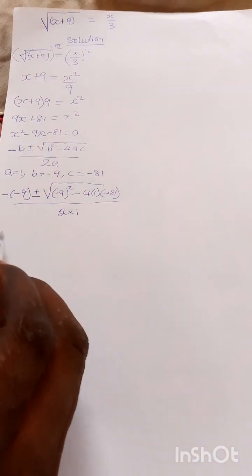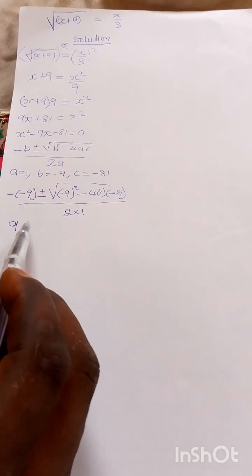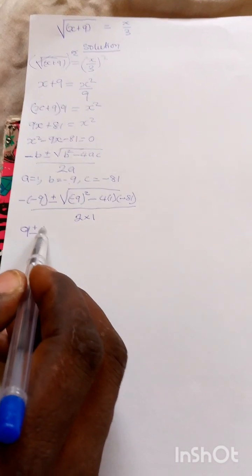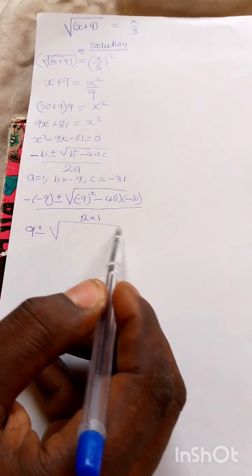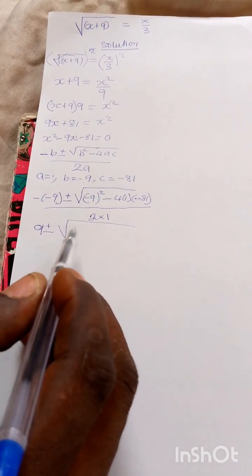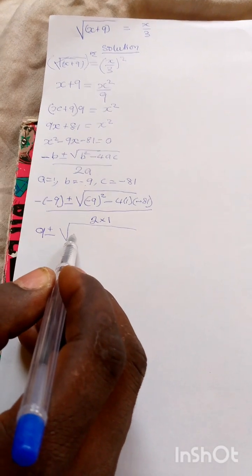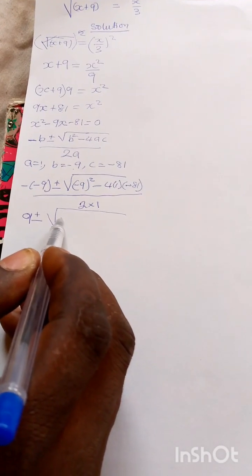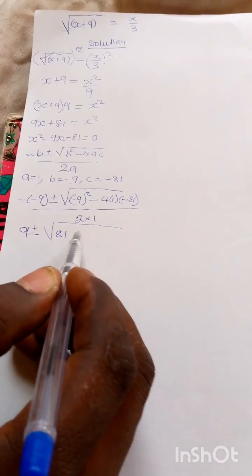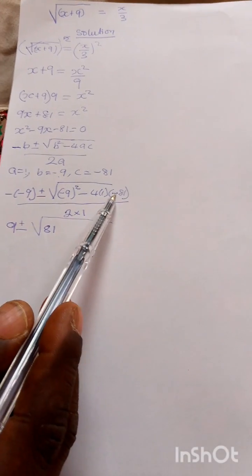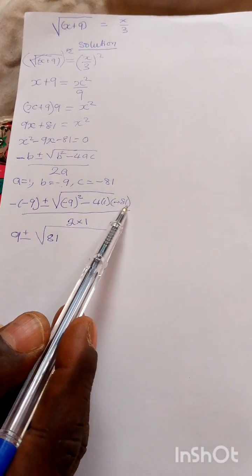So this multiplied by this will give us 9. So we write our 9, then we have our plus or minus, then draw a square root. Now minus 9 times minus 9 will give us positive 81. Then look at this negative sign here. Everything is multiplying itself here.